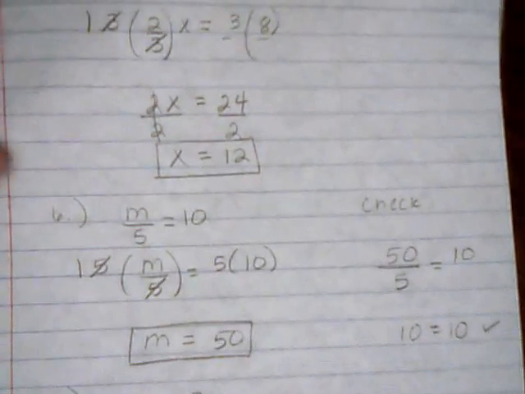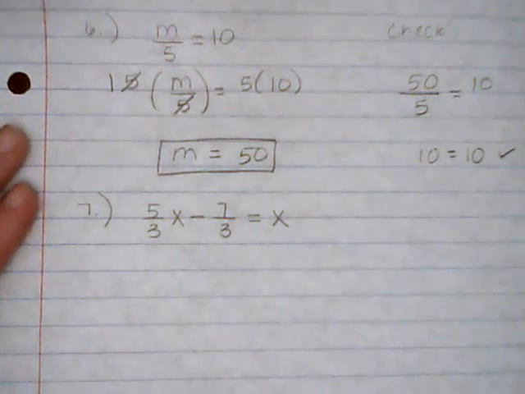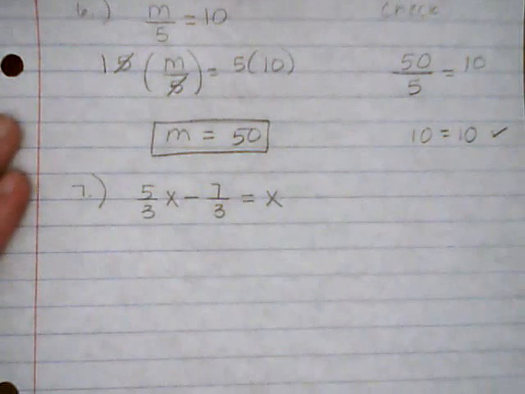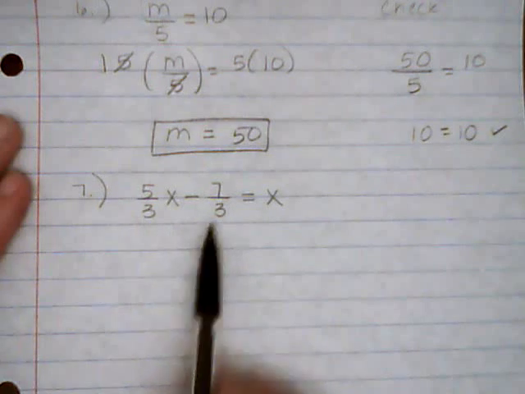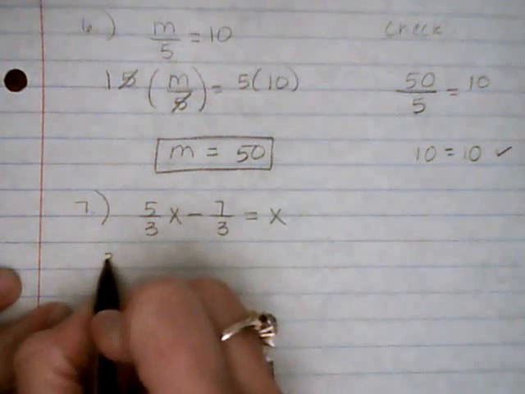Okay, and then number 7, we've got 5/3 x minus 7/3 is equal to x. So again, if that's the only number you have on the bottom, that's going to be your common denominator. So everything times 3.